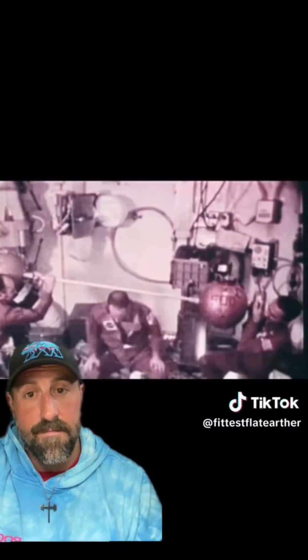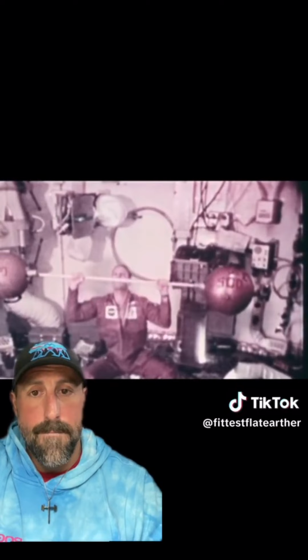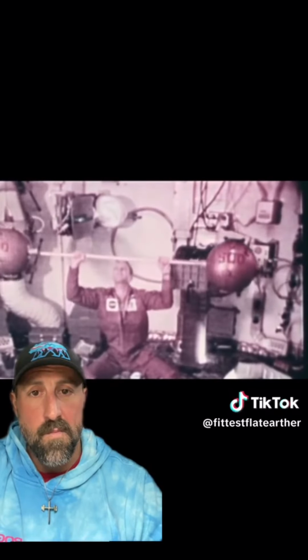There are people that believe this. So please don't be one of them. Just look at this. So he's got his pals holding this 450 kilogram weight here. He's like, ready? For NASA, I can do this. You got this. You got this. Yes. Hang on a minute.